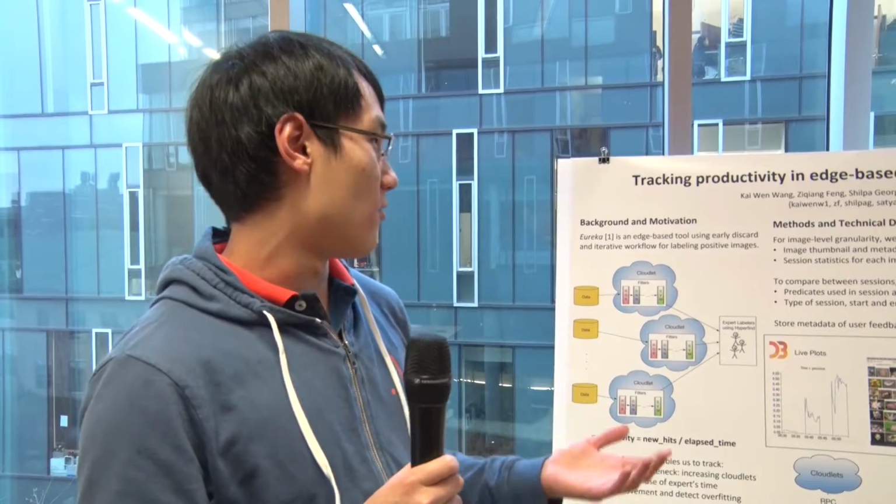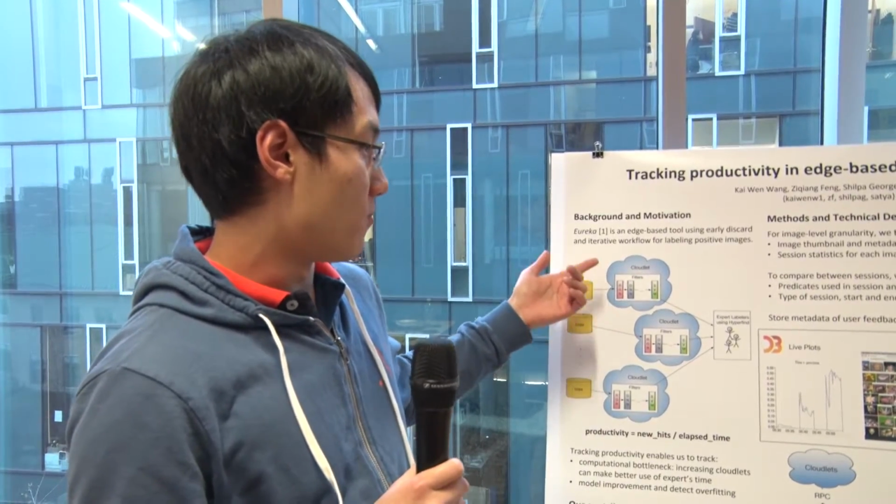One thing is a computational bottleneck. Yes, these models can filter out very obvious examples, but you're bottlenecked by the speed at which these models can filter, right? Because the user will not be able to label anything if they don't get any images to begin with. That's why oftentimes, let's say if you only had one cloudlet, the user could be just bored the whole time waiting for more images to come in to label.